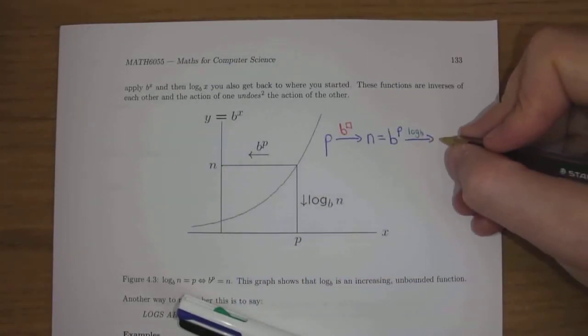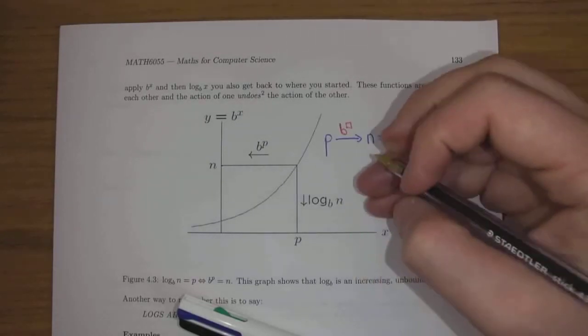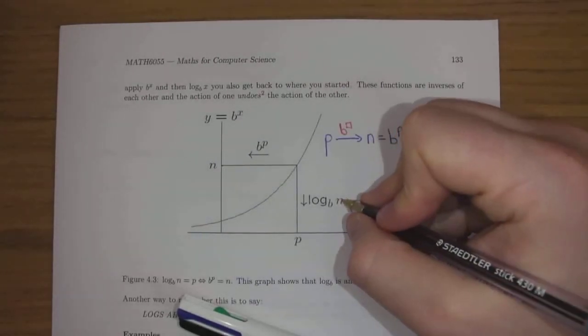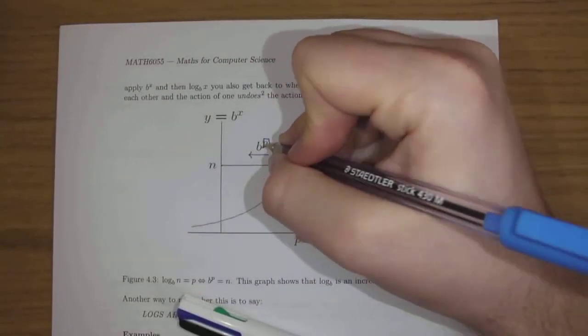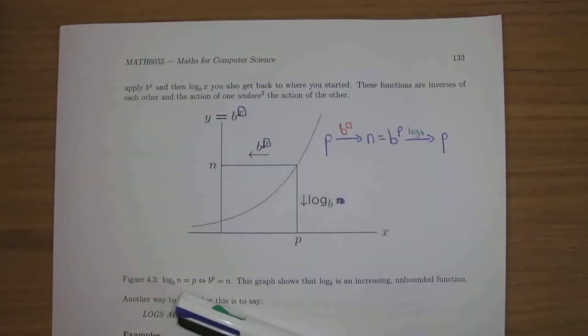Be careful what I write here now. That actually shouldn't be. Let me change this picture a little bit. So you go back to p. I want this to be just log base b, I want this to be b to the power. Okay, I'm just drawing a little box there.